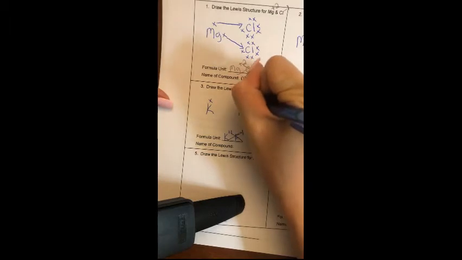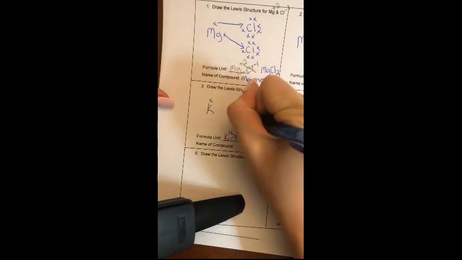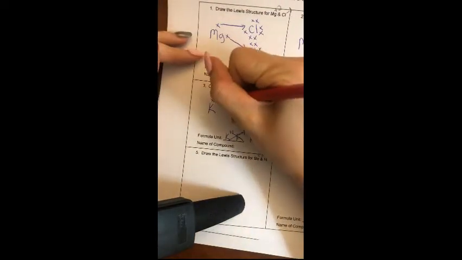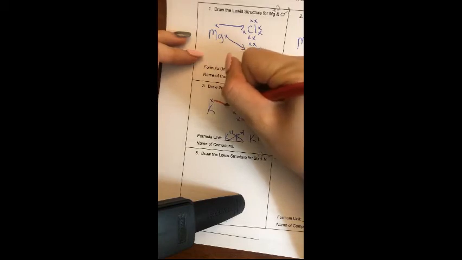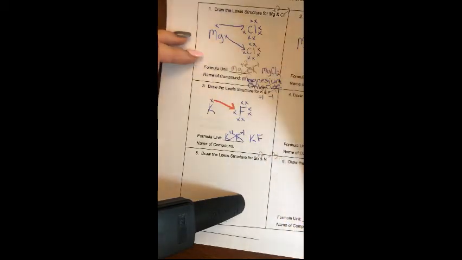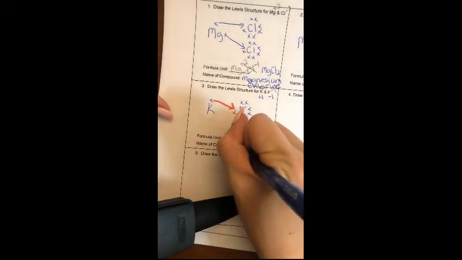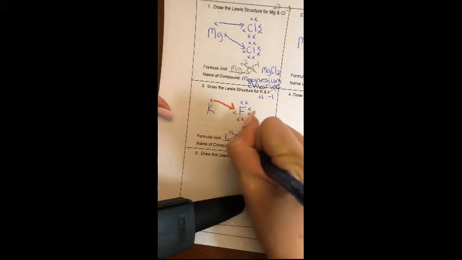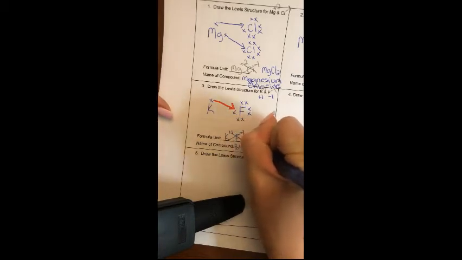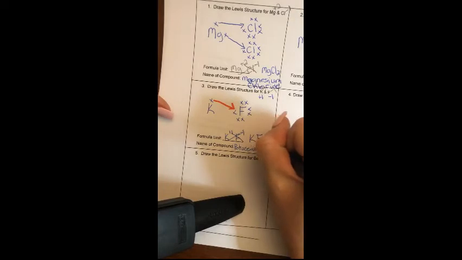Fluorine has 7. Potassium loses its electron, it goes to fluorine. Now fluorine has a full outer shell of 8. The name of this would be potassium fluoride.